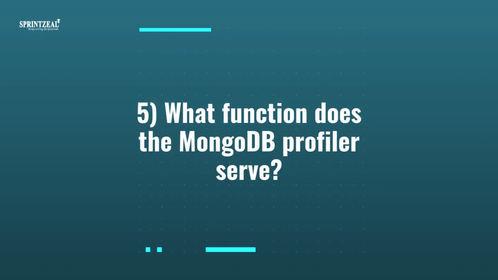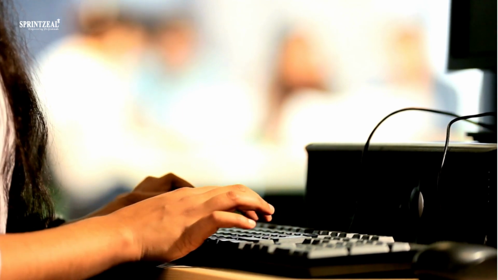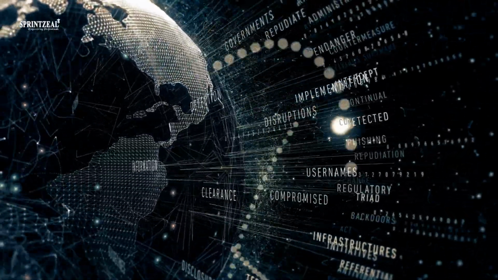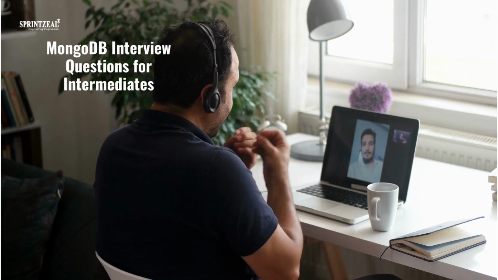5. What function does the MongoDB profiler serve? The functionality of a MongoDB database profiler is to collect and display detailed information about every database command executed against a running database instance. MongoDB interview questions for intermediates.